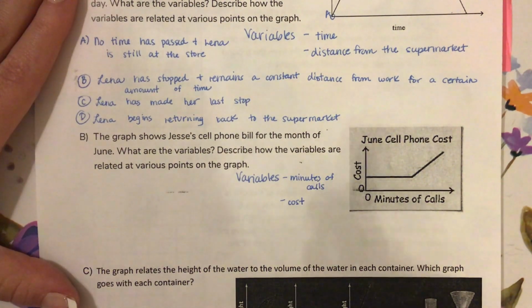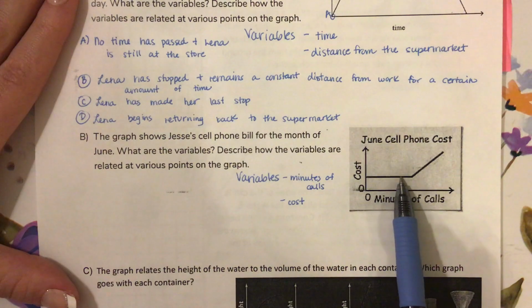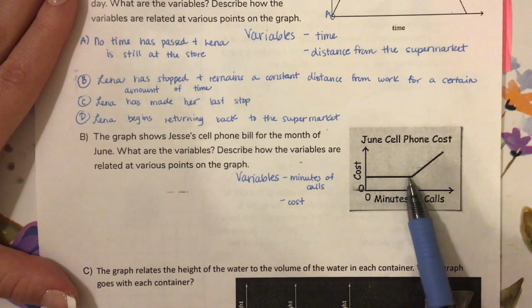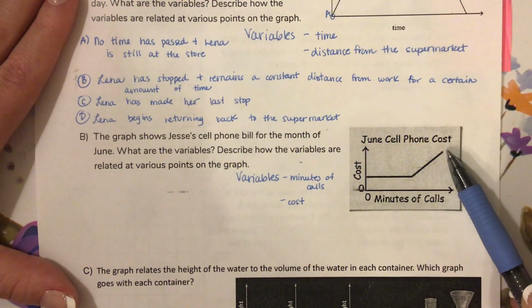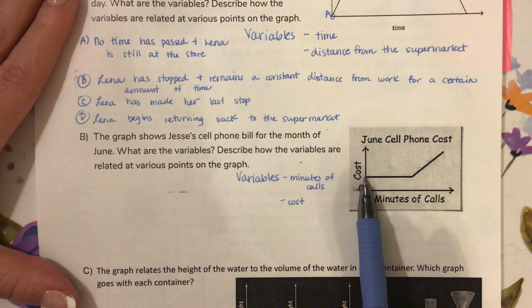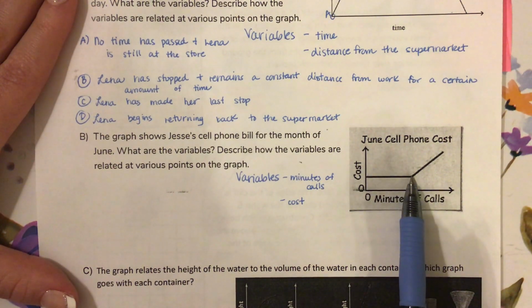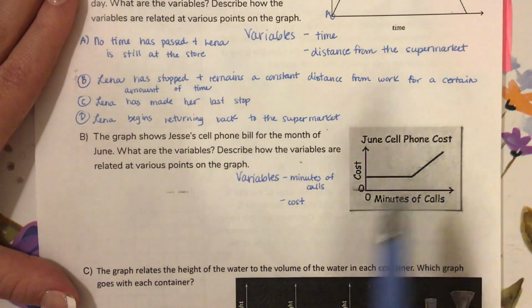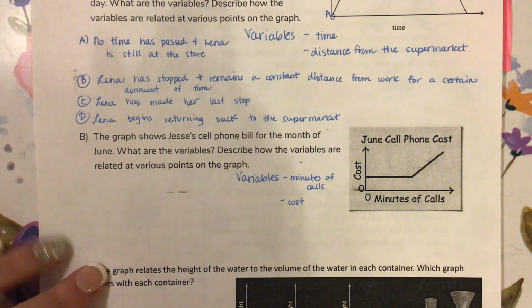Now notice how the minutes of calls is increasing. Maybe they went from 5 minutes to 10 minutes to an hour to 2 hours to 3 hours, and then all of a sudden the cost starts going up. So what this is letting us know is the cost is consistent until a certain threshold is met, and once Jesse reaches that maximum, then his bill goes up. So we're going to say that Jesse's bill is constant for a certain amount of time.